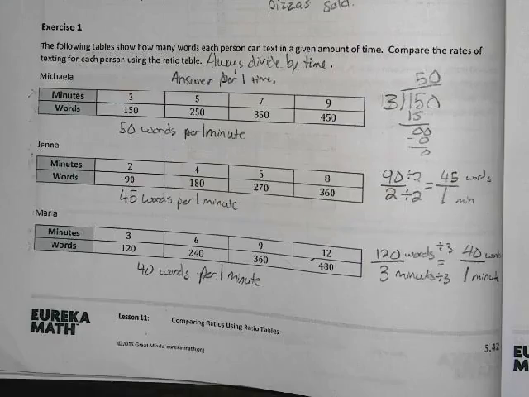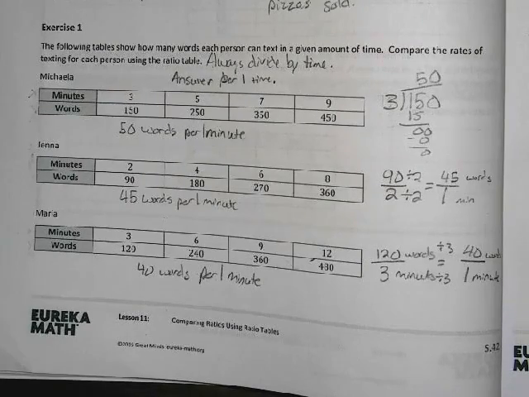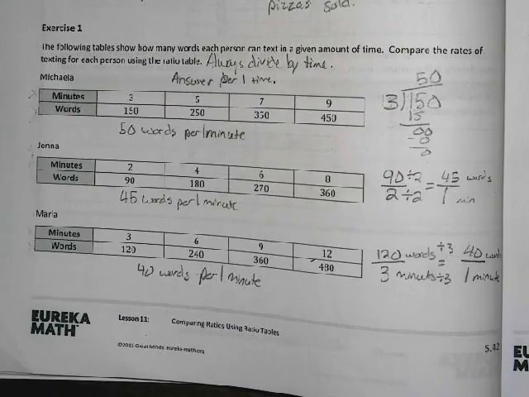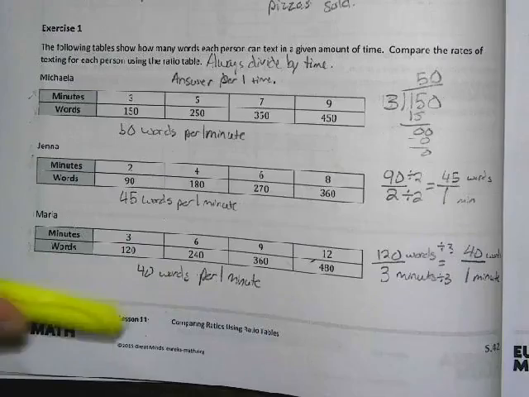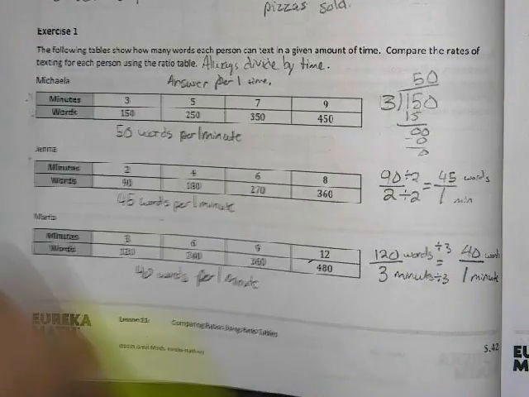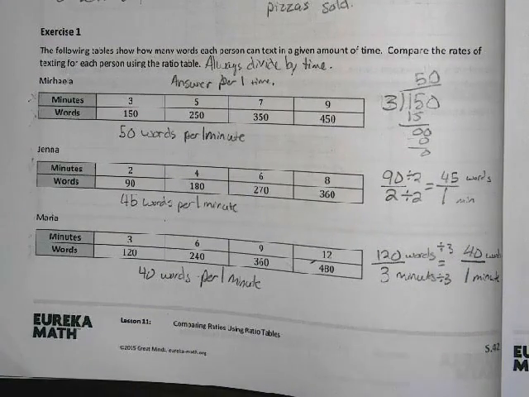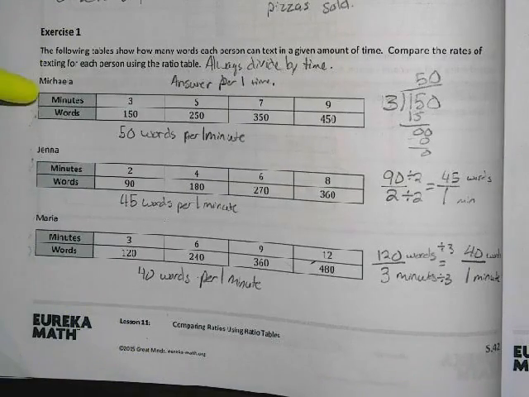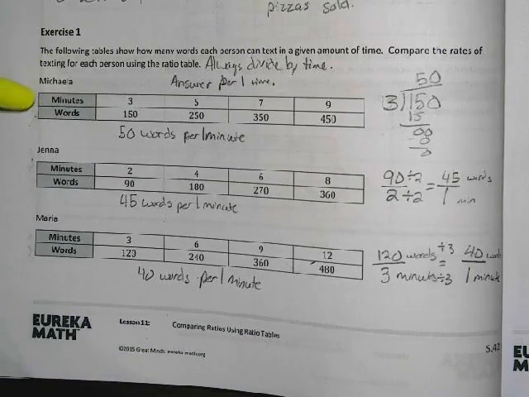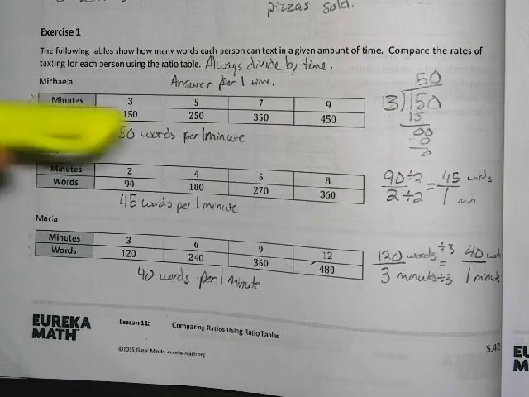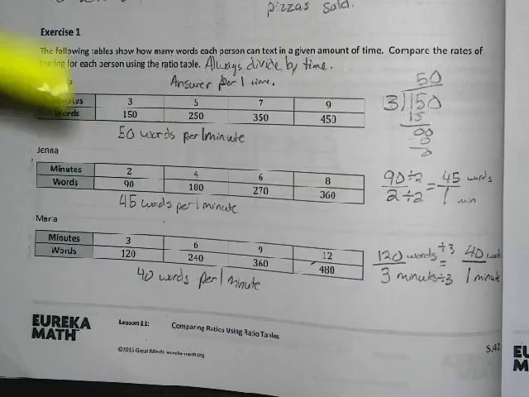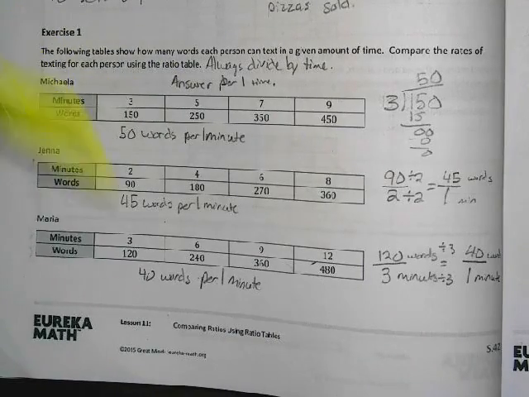In answering that question, they just want us to compare them. So, in looking at it, who is typing the fastest? A lot of times people want to pick Maria because the number's smallest. But the faster you're typing, the more words you're typing. And so Michaela is actually our fastest texter or typer because she is typing more words in a minute than anybody else. And these are actually in order from the fastest to the slowest.